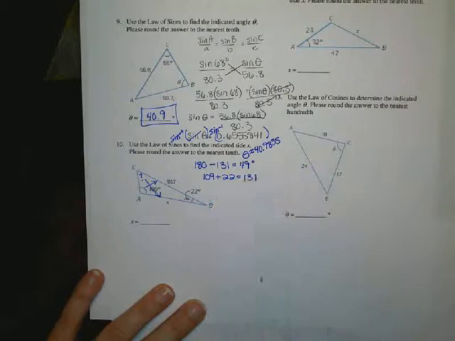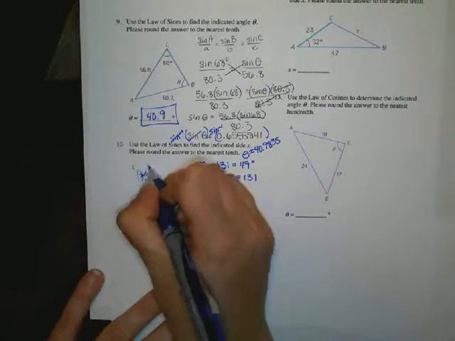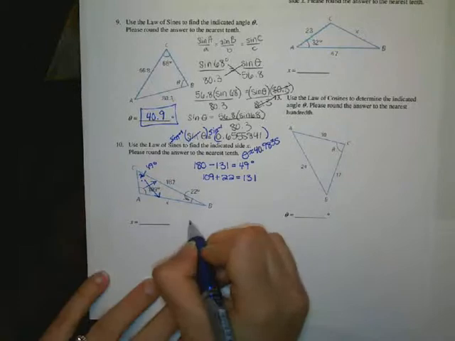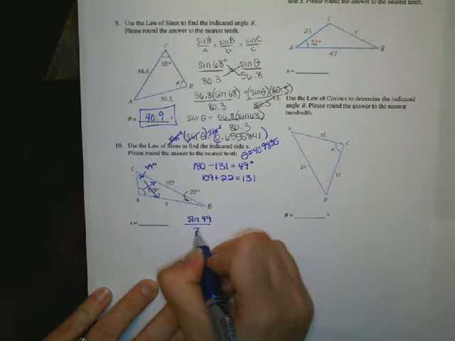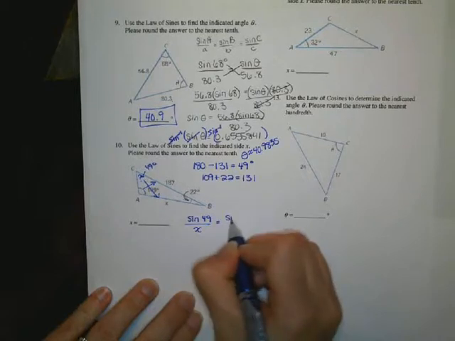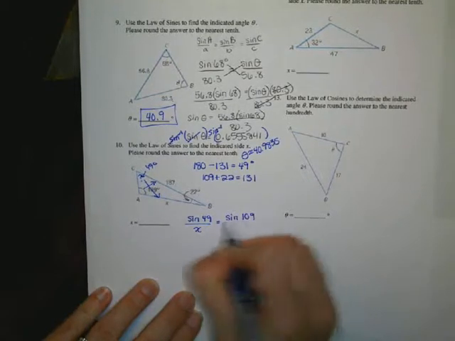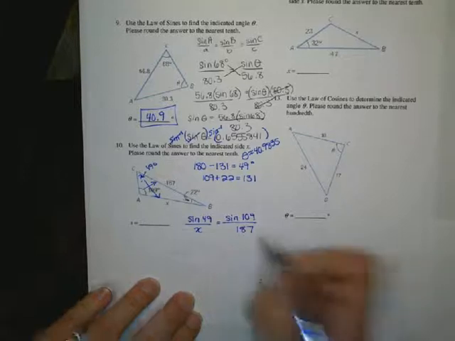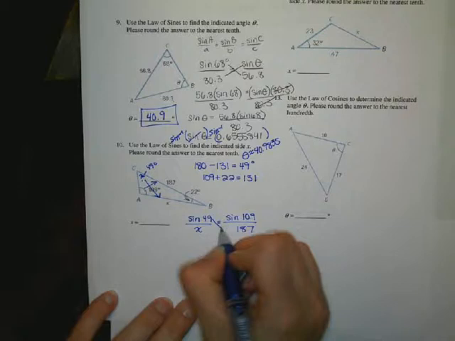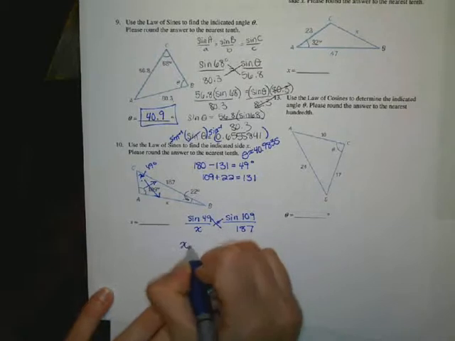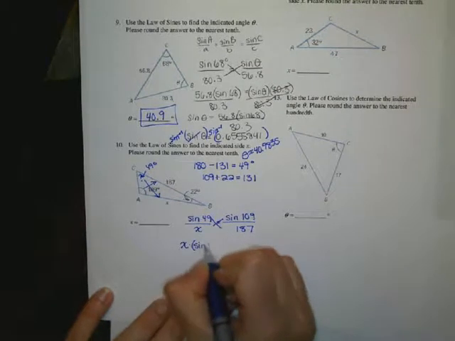Step 2 is I have the sine of 49 over x is equal to the sine of 109 over 187. So be careful, because a lot of the times they try to trick you with that 22 degrees. When I cross multiply here, I have x times the sine of 109 is equal to 187 times the sine of 49.